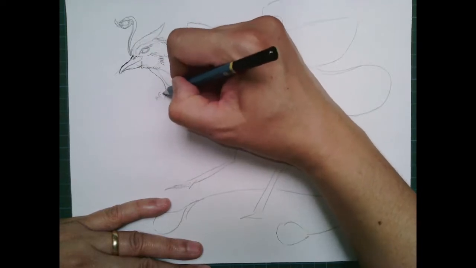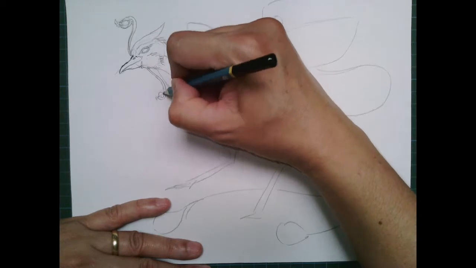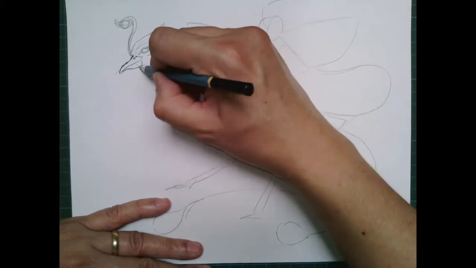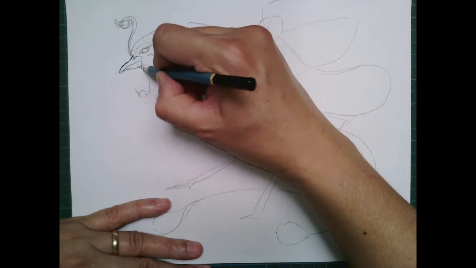These interesting little decorative feathers that come out like tendrils from the bottom.